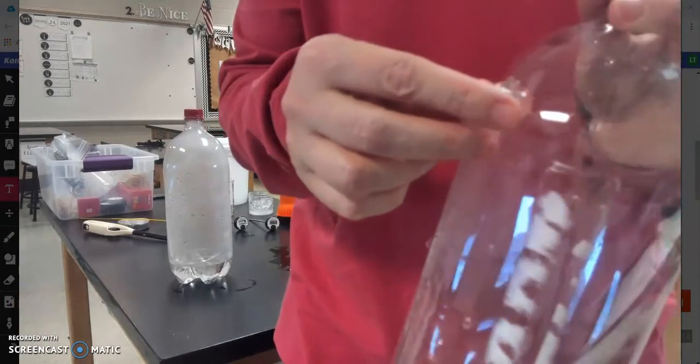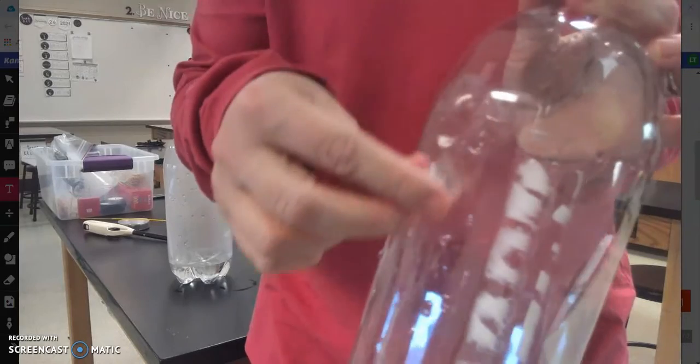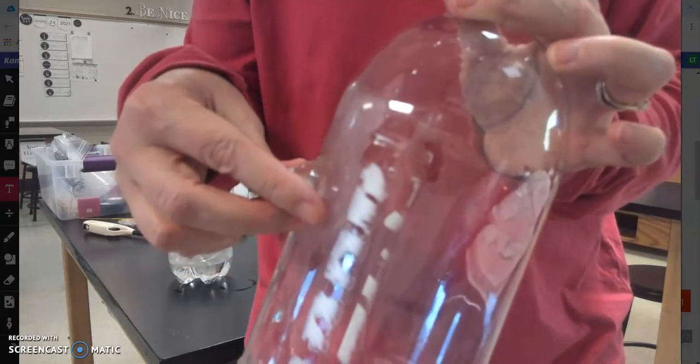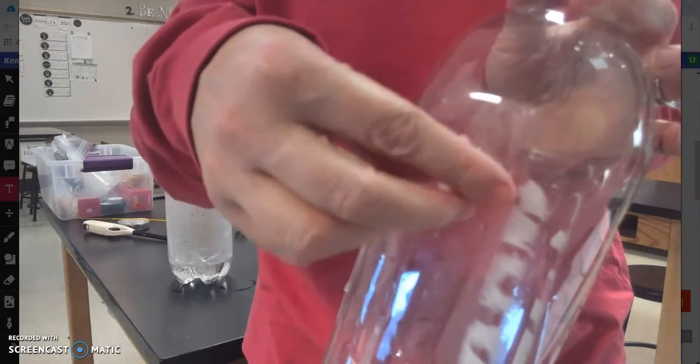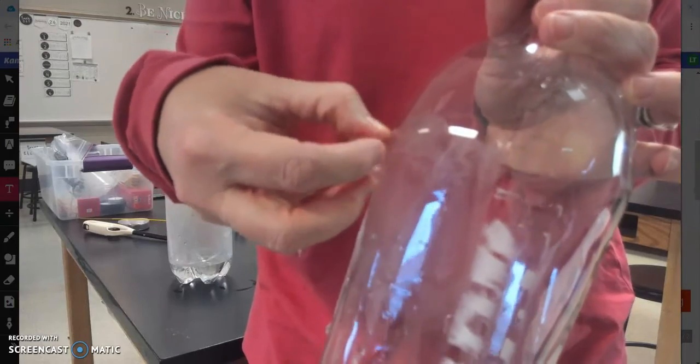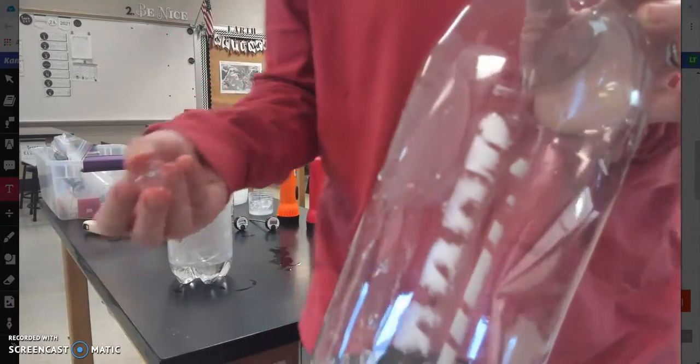Oops, let me see if I can. Sorry, this is backwards to how I'm holding it. Can you see the foggy area on the inside of the bottle, right where I am putting the ice cube? Now, all of these things I'm showing you are things you can write down in your observations.